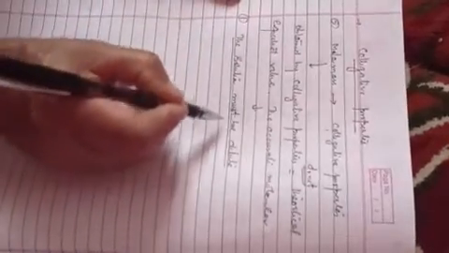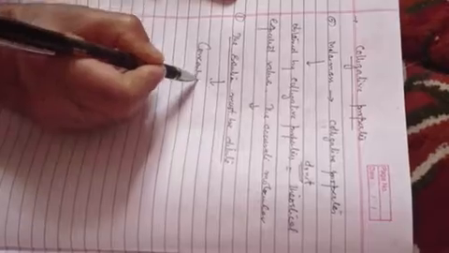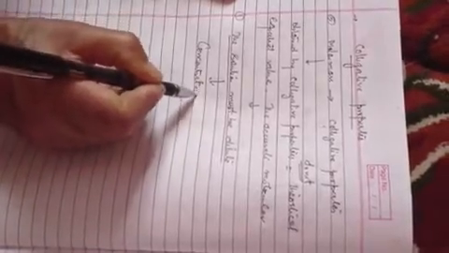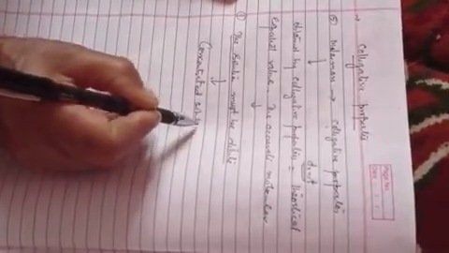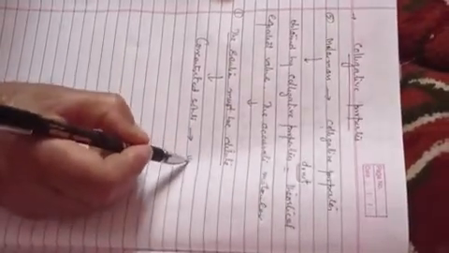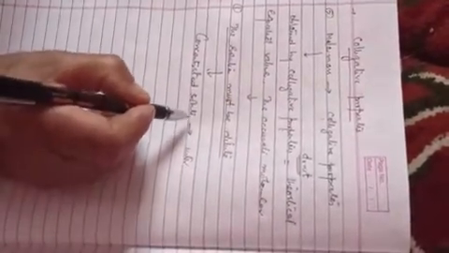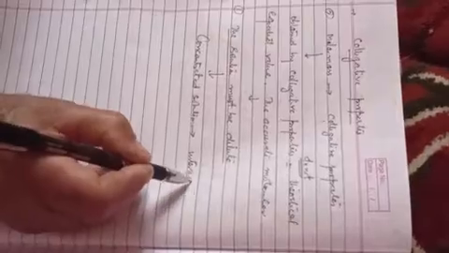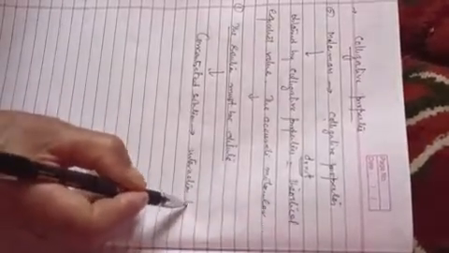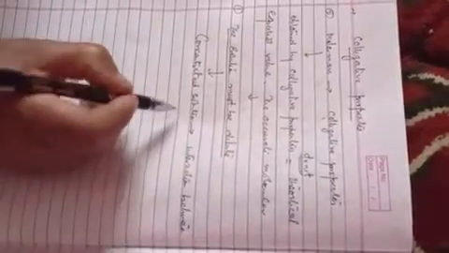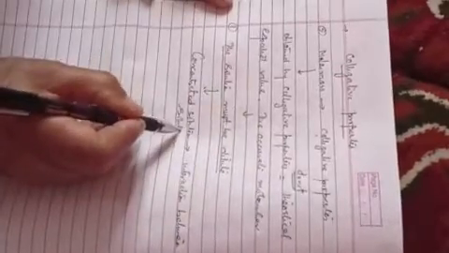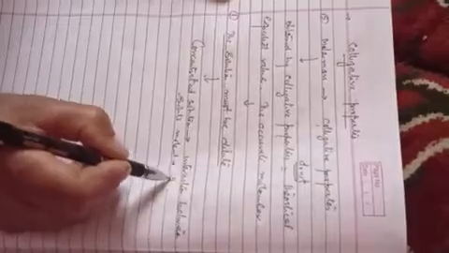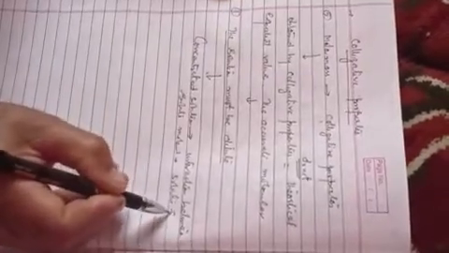In case of a concentrated solution, there occurs interaction between the solute molecules, and solute and solvent interaction also takes place.